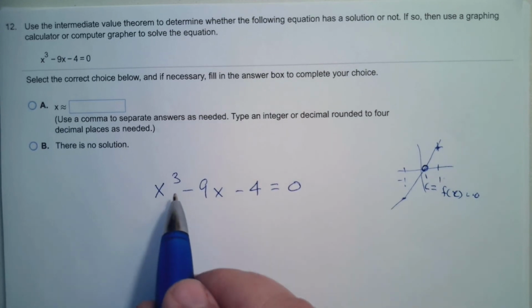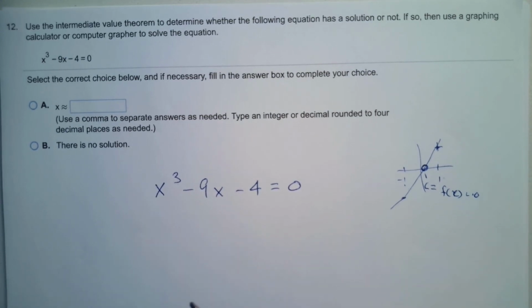Now we could try to use Descartes' rule of signs or the synthetic division process we learn in algebra, but it's going to give us some weird numbers.